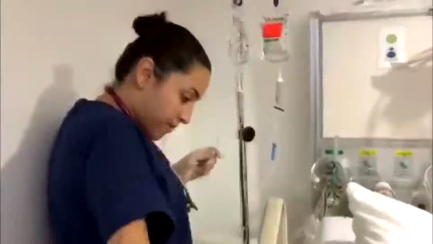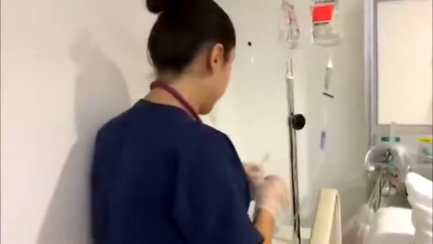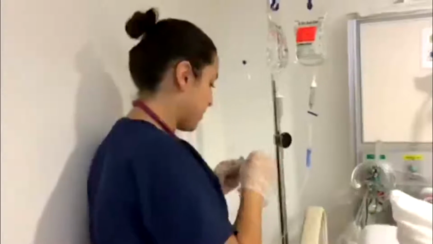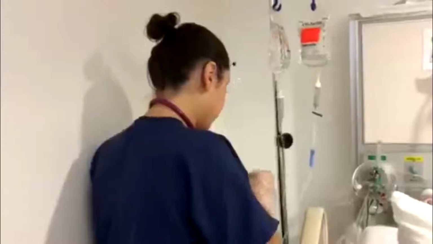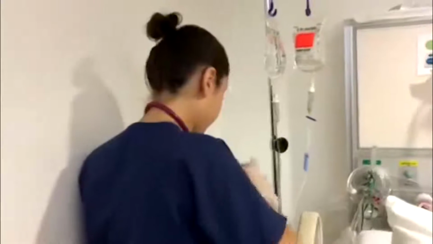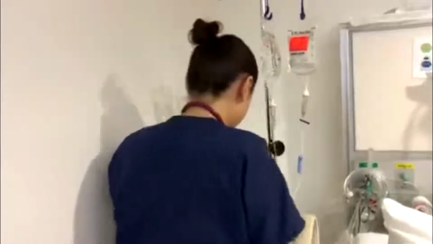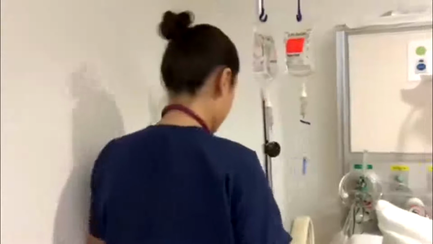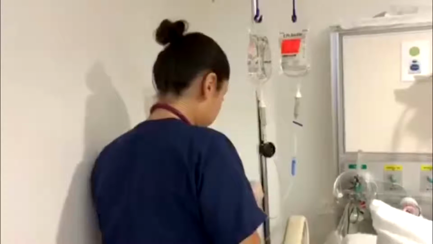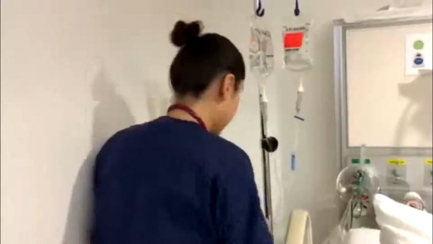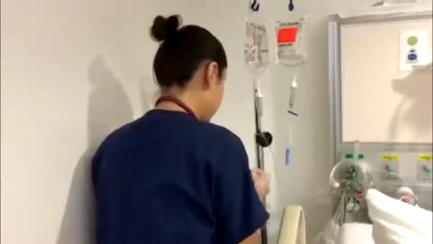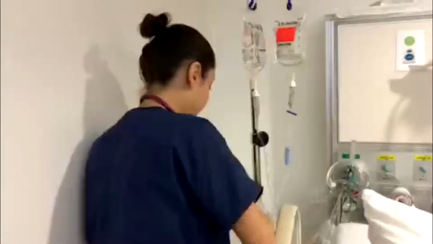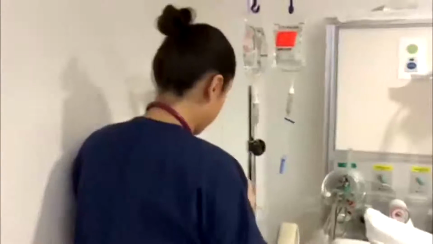Okay, so at this point, I want to maintain sterile technique and make sure to sanitize the site for at least 30 seconds before I connect it to the port, okay? And it's very important to maintain sterile technique while doing this. So for at least 30 seconds, clean it really well. So then I'll just attach both.